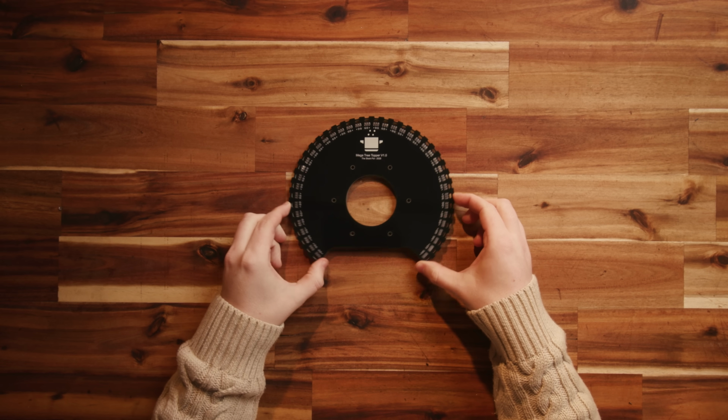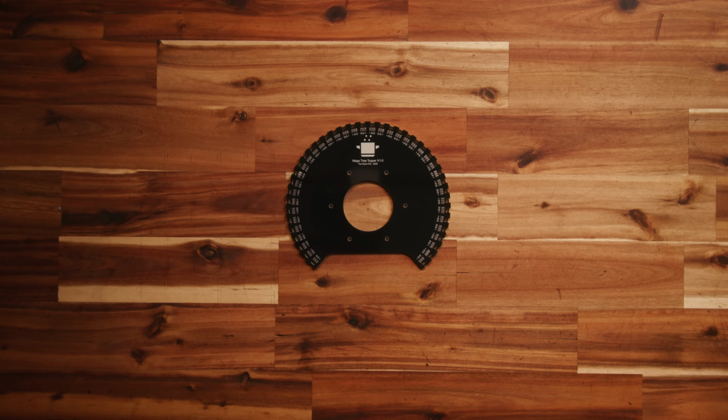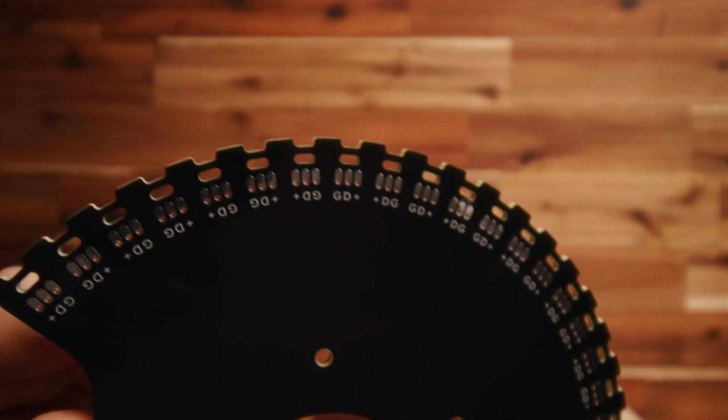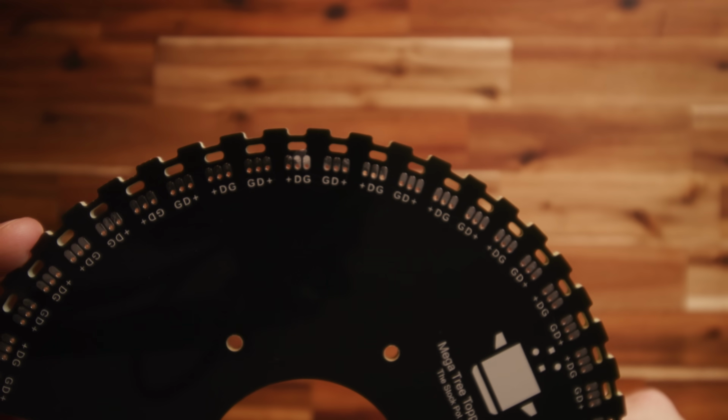We can still use a PCB for the topper, so I designed a topper with 40 string attachment points instead of 14 to go on top of this tree. It's really just a much larger version of the mini tree topper with some changes for running multiple power supplies. But for the bottom, we had to go a different route.